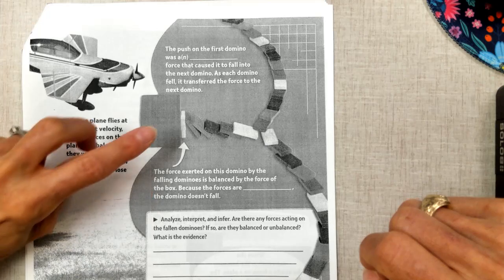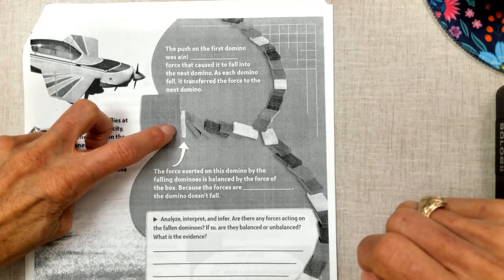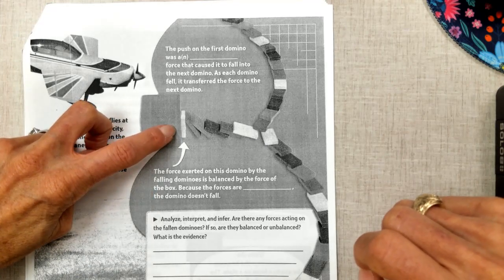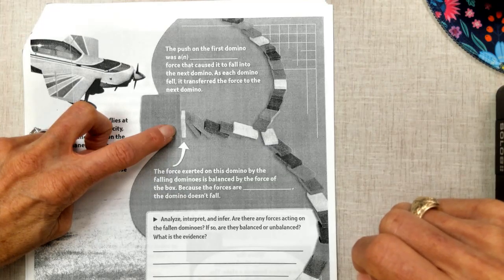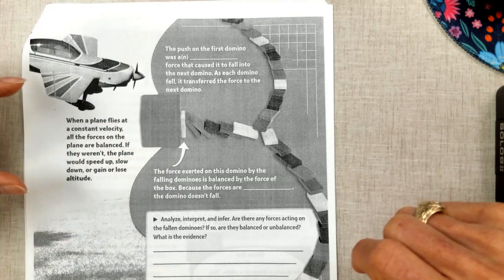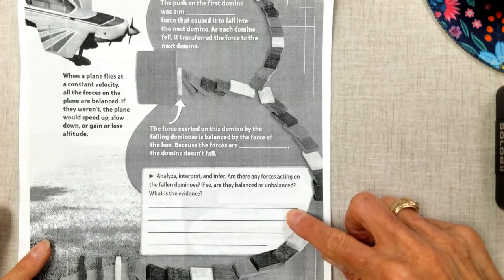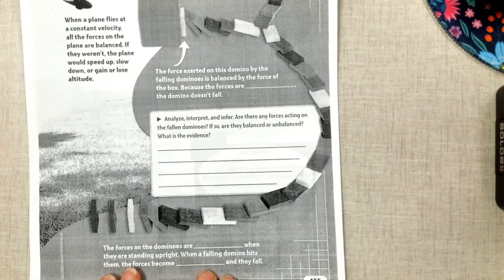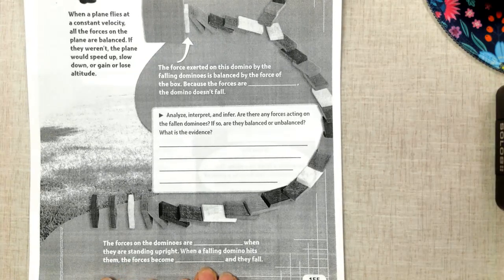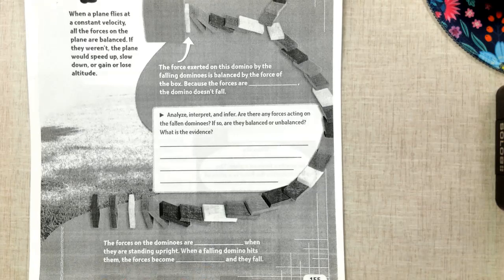The force exerted on this domino by the falling dominoes is balanced by the force of the box. Because the forces are blank, the domino doesn't fall. We're looking at balanced and unbalanced forces. We're going to skip this. The forces on the dominoes are blank when they are standing upright. When a falling domino hits them, the forces become blank and they fall. We're looking at balanced and unbalanced forces.